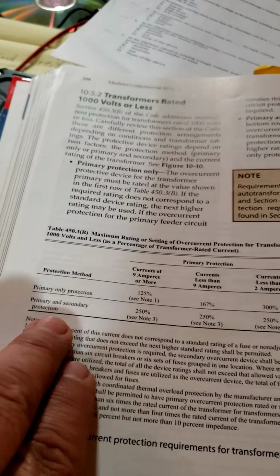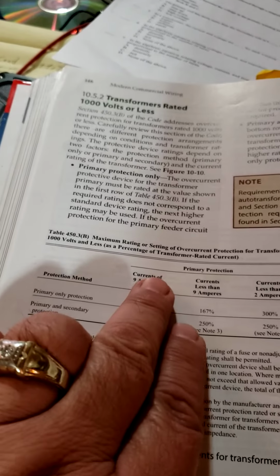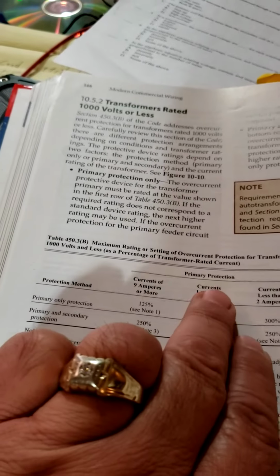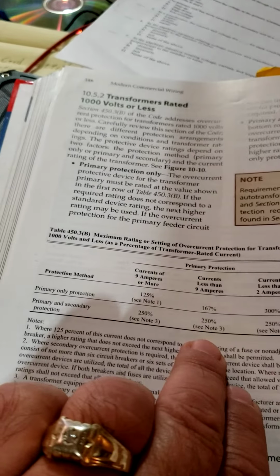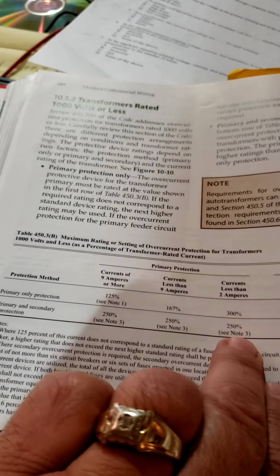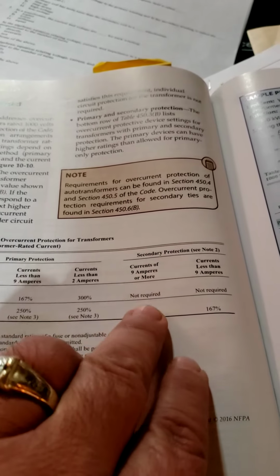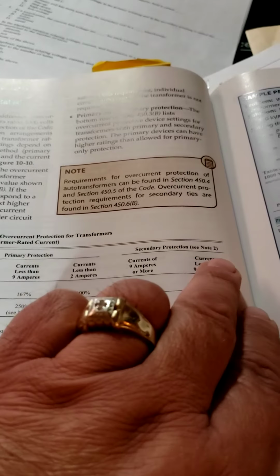Now if you're doing primary and secondary, currents over 9 amps, use 250. Currents less than 9 amps, 250. Currents less than 2 amps, 250. And then it says currents over 9 amps is 125%.